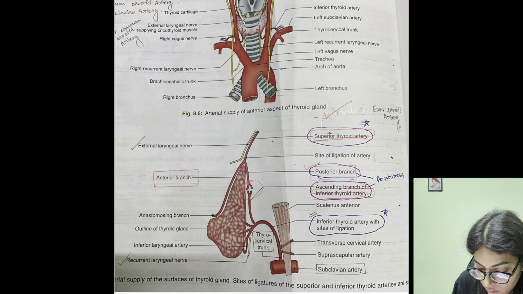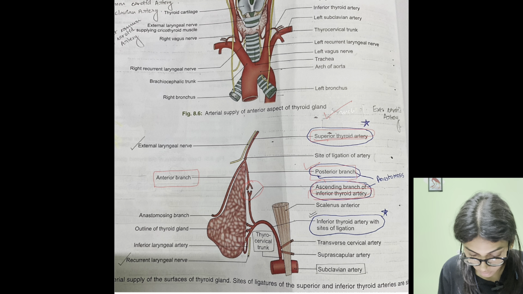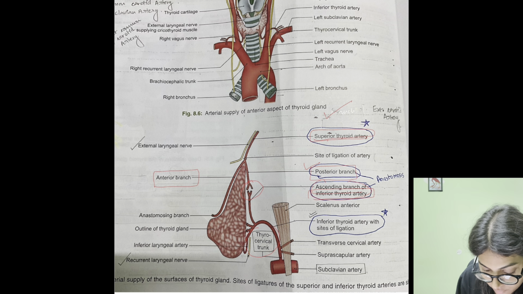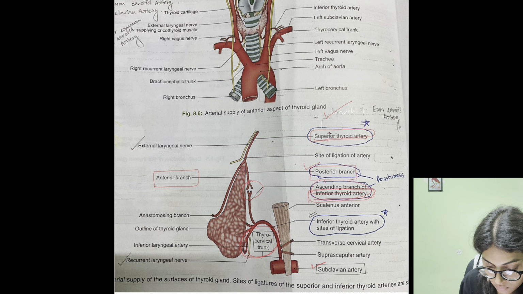And the inferior thyroid artery is a branch of the thyrocervical trunk. This is the thyrocervical trunk, and the thyrocervical trunk is a branch of the subclavian artery. So here anastomosis occurs between the posterior branch of the superior thyroid artery and the ascending branch of the inferior thyroid artery.